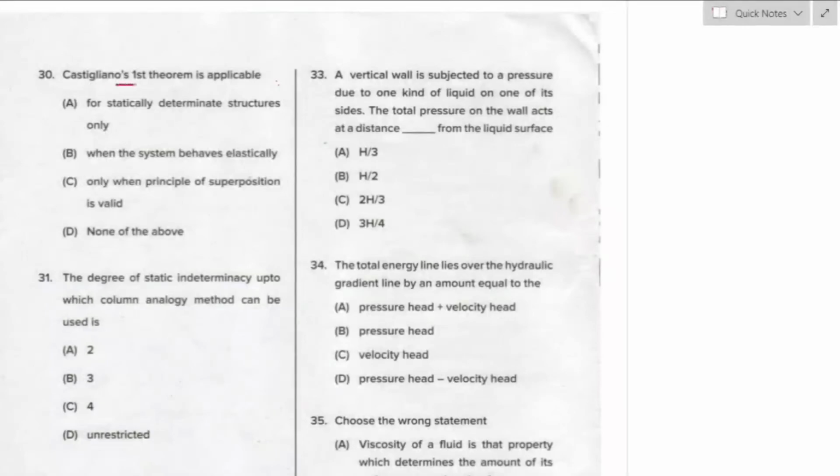Question number 30. Castigliano's first theorem is applicable for. Castigliano's first theorem is applicable for linear or non-linear elastic structure in which the temperature is constant and the supports are unyielding, which means that only when the principle of superposition is valid. Option C is the right answer.